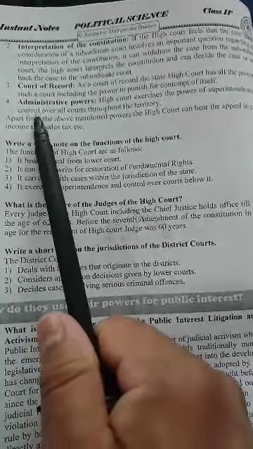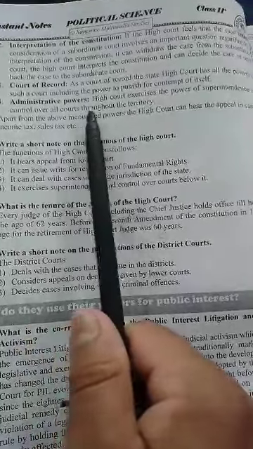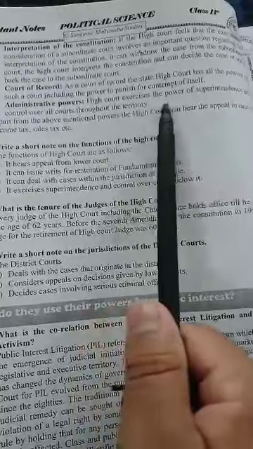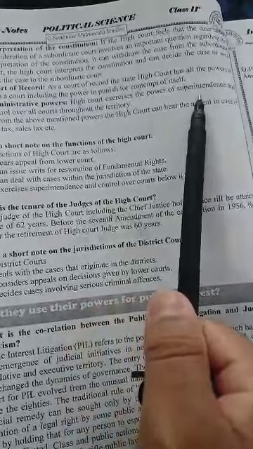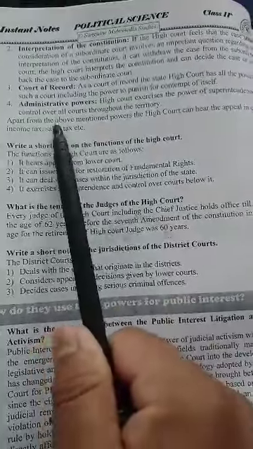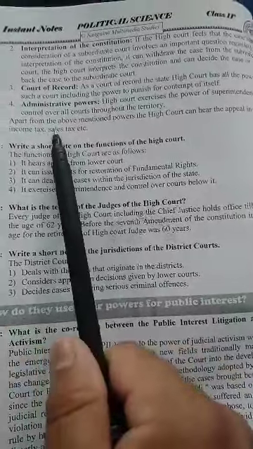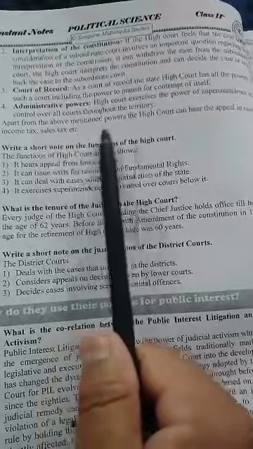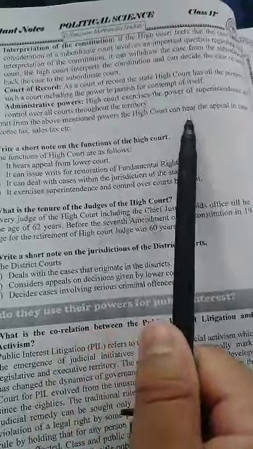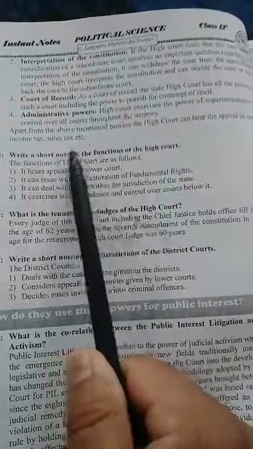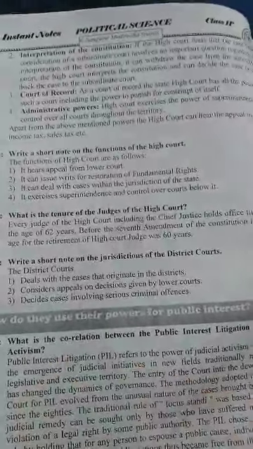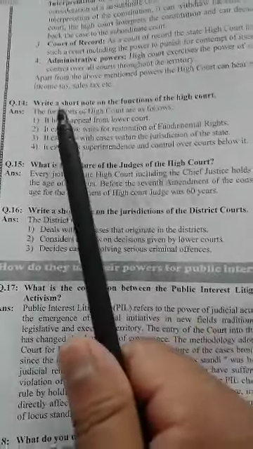There is one more power, that is administrative powers. High Court exercises the power of superintendence and control over all courts throughout the territory. Apart from the above mentioned powers, the High Court can hear the appeal in case of income tax, sales tax, etc. After this, there is one more important question of the same unit, that is the functions of High Court.